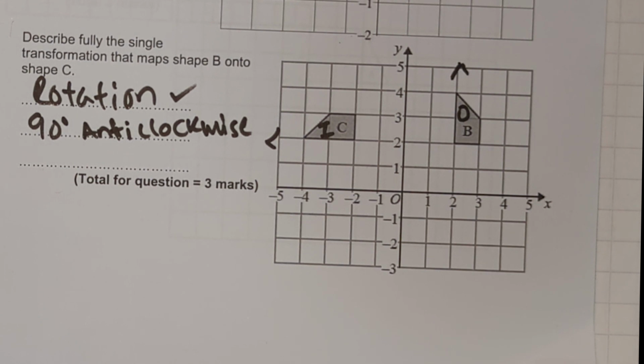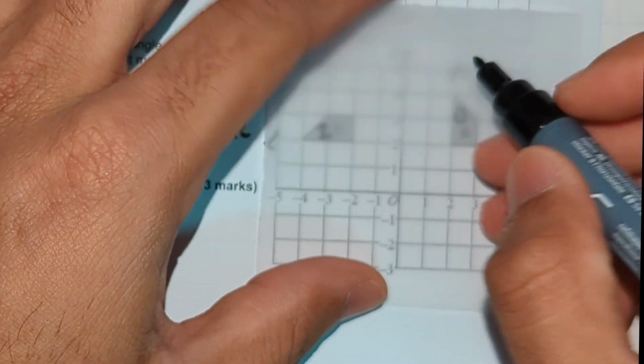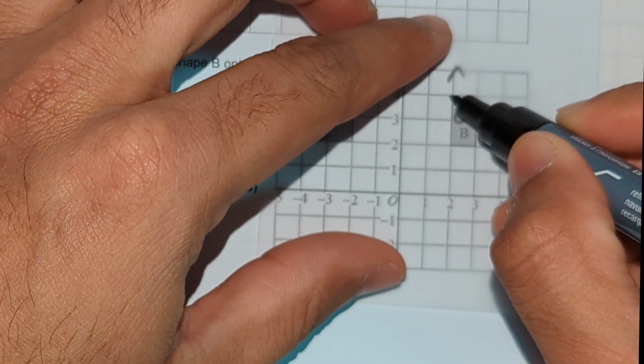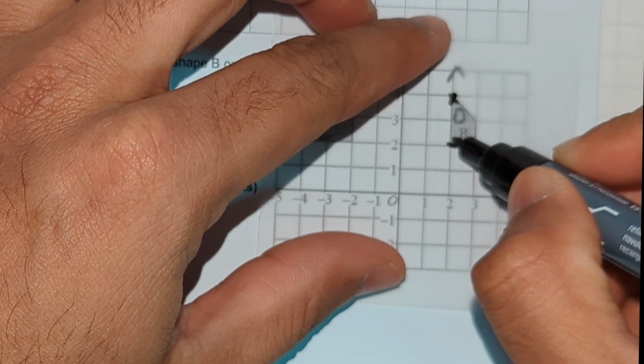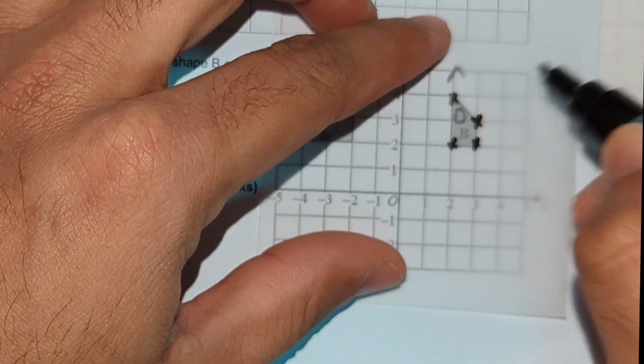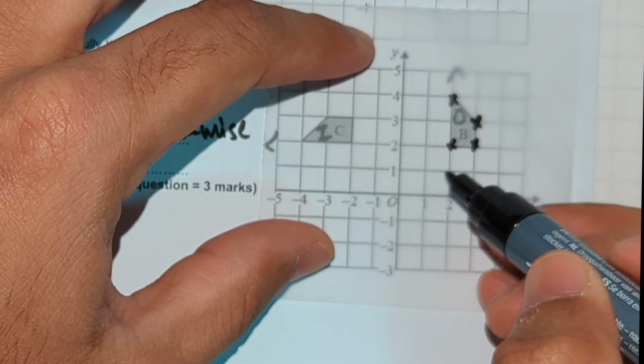Again, if I get a small piece of tracing paper, and it's going from B to C, so I'm going to draw the B. Okay, and trying to find the point.